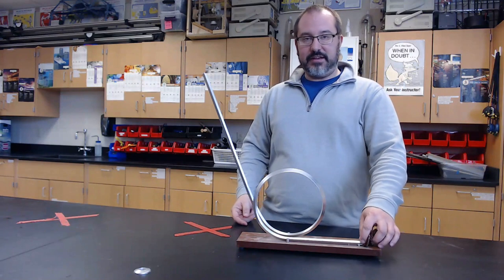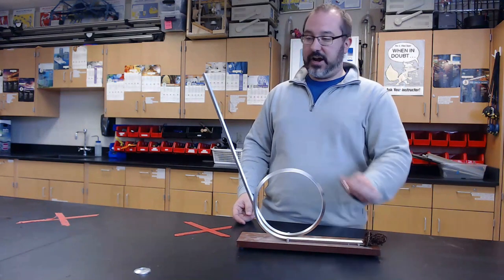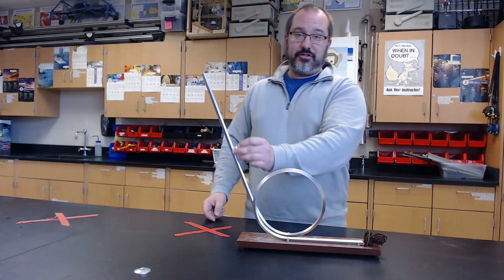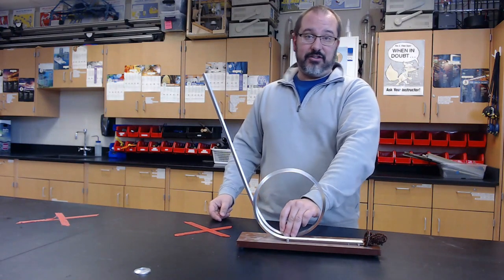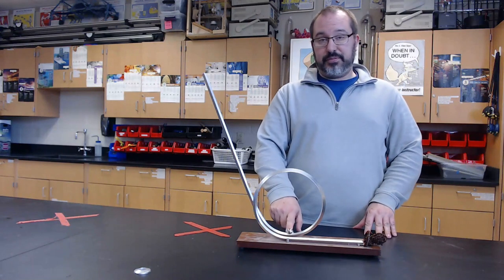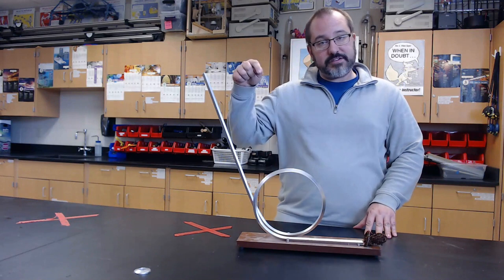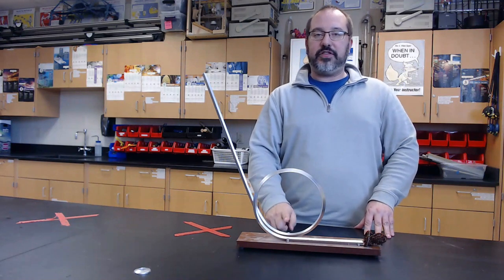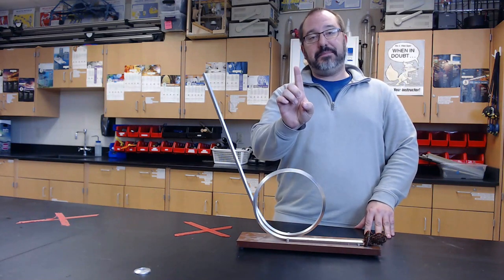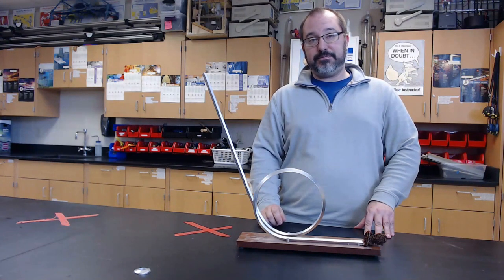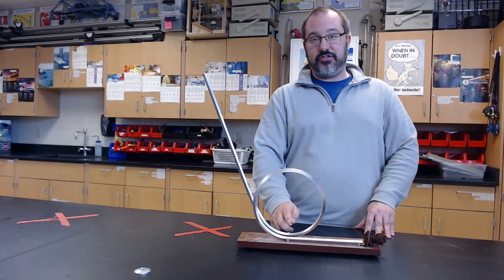Well, the answer is that as the ball is coming down the track, it is gaining kinetic energy. It goes from having gravitational potential energy to gaining kinetic energy. And so the ball is moving pretty fast when it gets to the bottom of this track. At this point, the ball wants to continue downward, but the track itself pushes up on the ball, causing a centripetal force. That upward push causes the ball to change its direction.